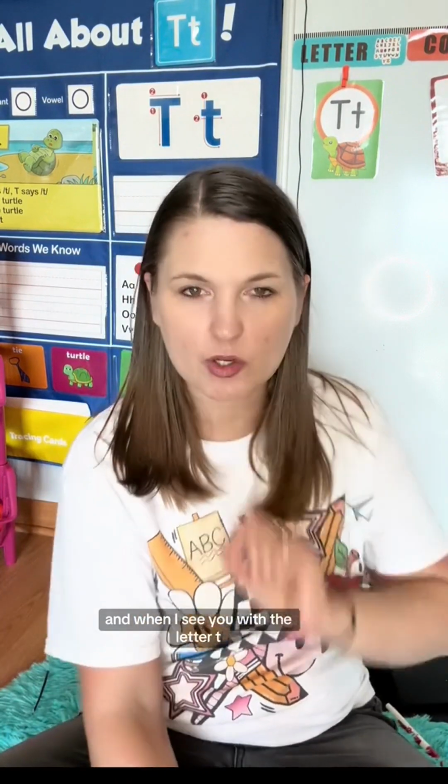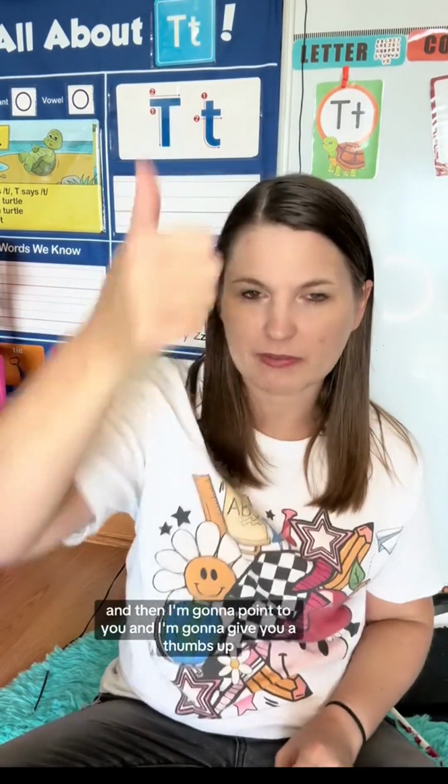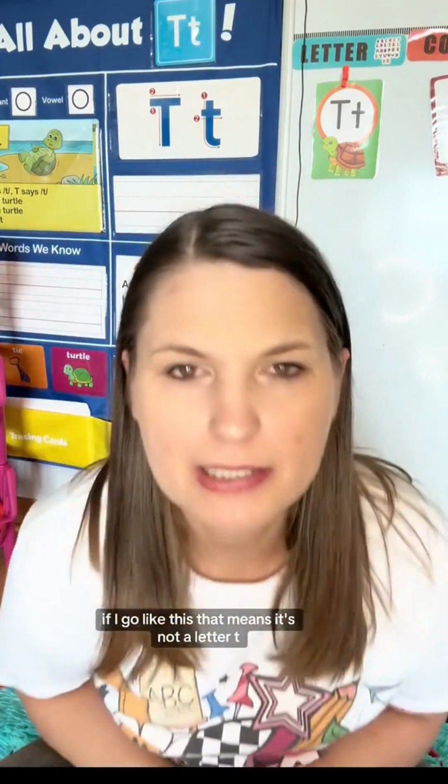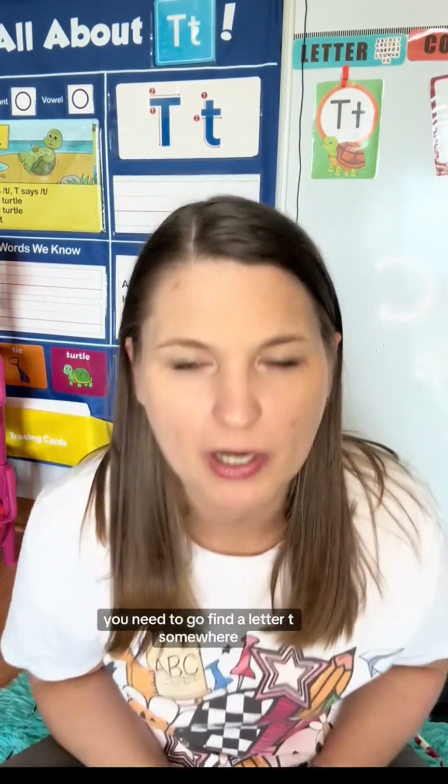And when I see you with the letter T, I'm gonna point to you and give you a thumbs up. If I go like this, that means it's not a letter T. You need to go find a letter T somewhere. So thumbs up means you found it. Thumbs down means you need to go look around and try to find it somewhere else. But stay in your spot.